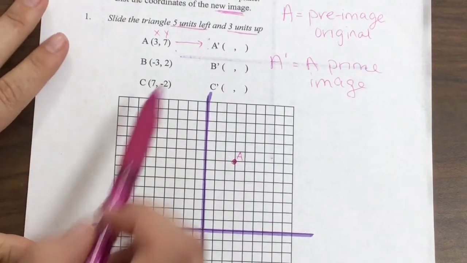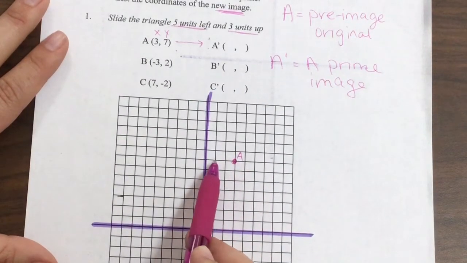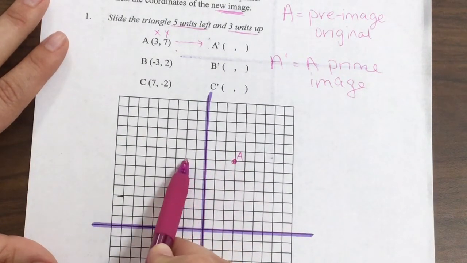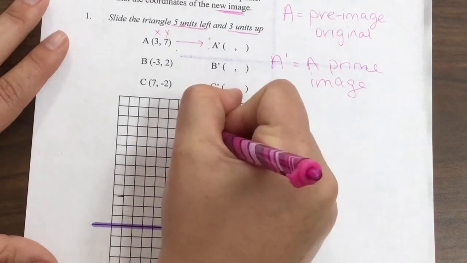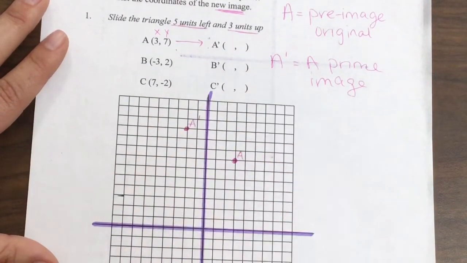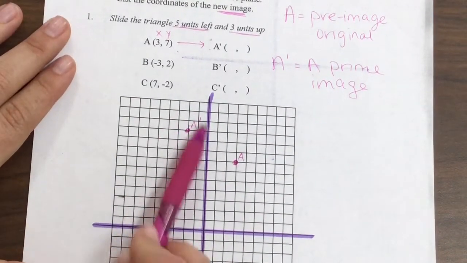Now to translate something, all you do is go 5 units left. So that would be to the left, 1, 2, 3, 4, and 5. And 3 units up would be up 1, 2, and 3. So that now becomes A prime. Now what we do is we find our new ordered pair.